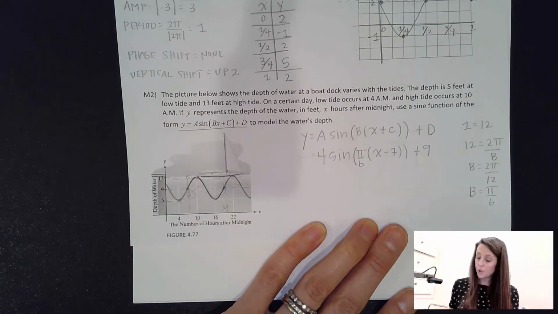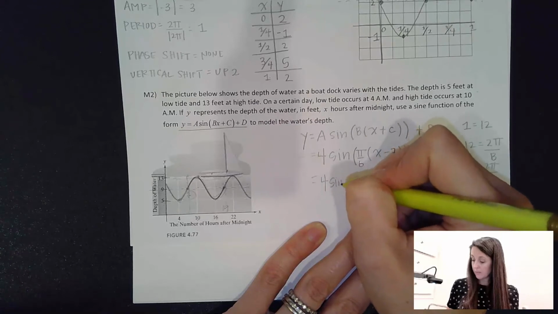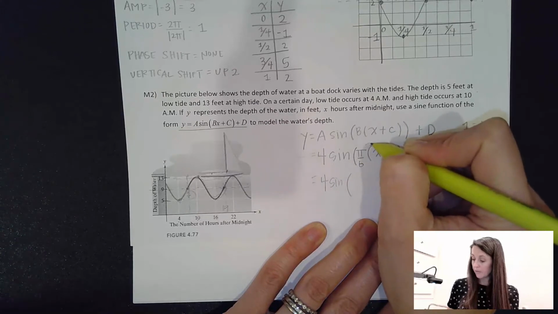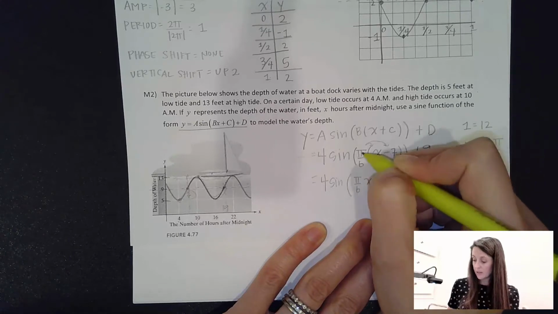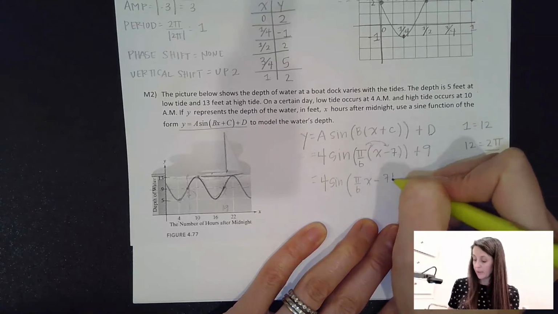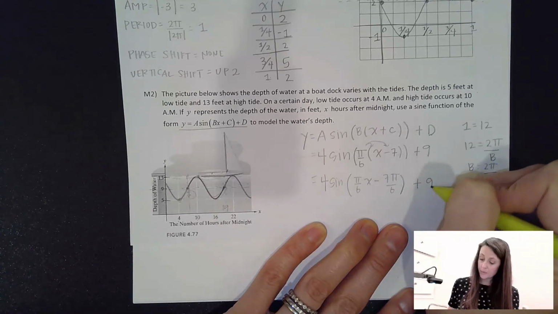So this is what your new curve looks like. So you could say 4 sine. And now if you multiply this together, so this will be pi over 6x. And this will be minus 7 pi over 6. And then plus a 9 will be on the outside.